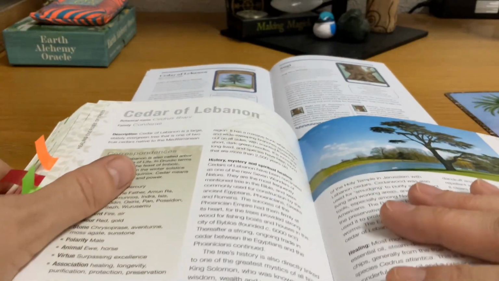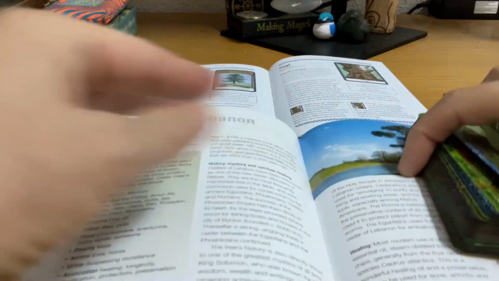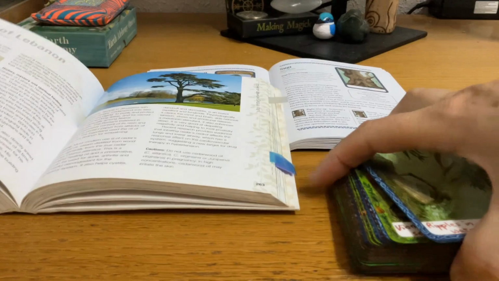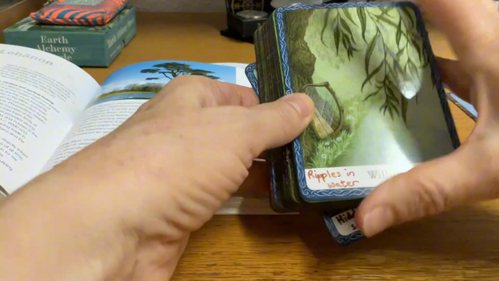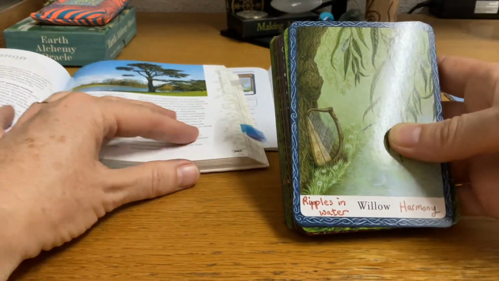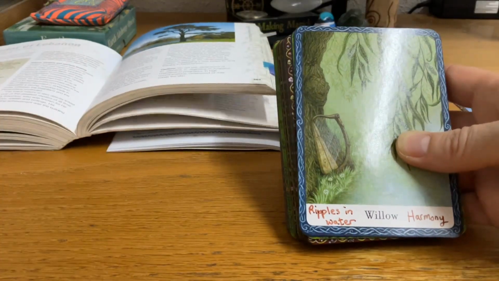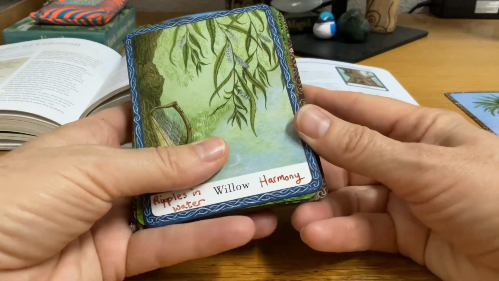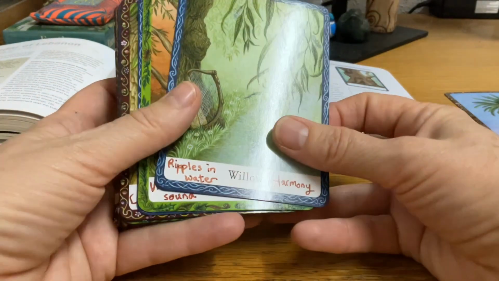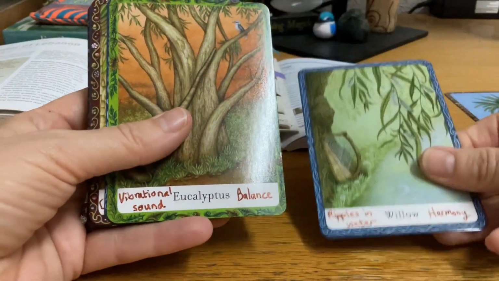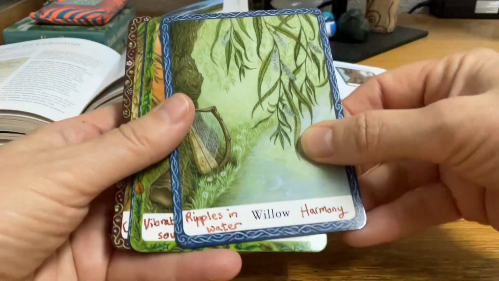And the other thing I drew on was my own relationship with some of these trees, because obviously, you come across trees in different ways in your life, and some of them have particular meanings for me as well, through my own experiences with them. So I'll just show you some of the cards.